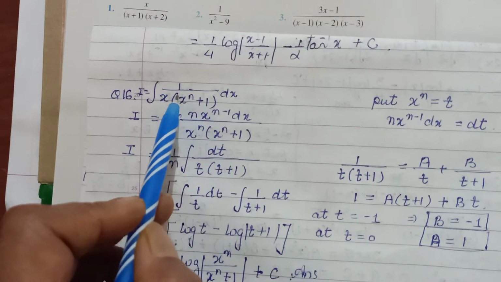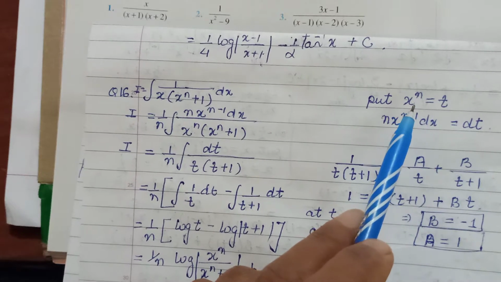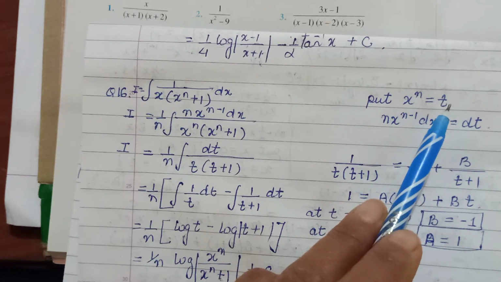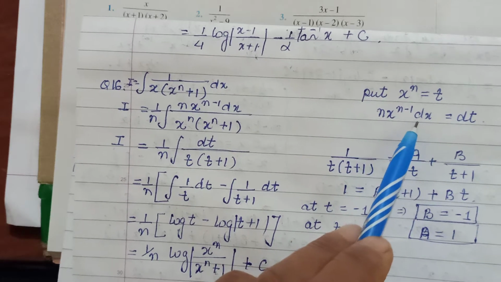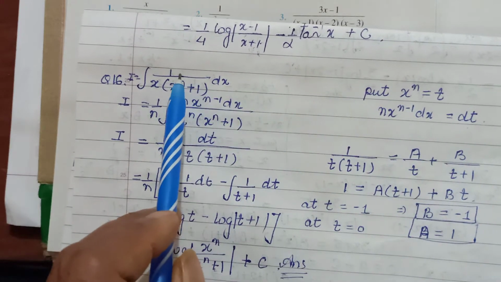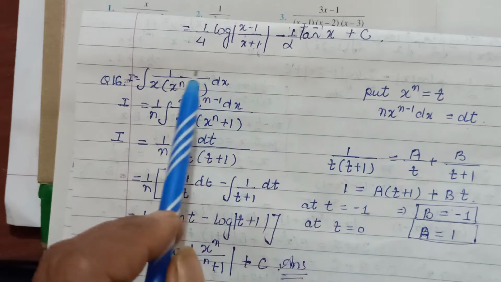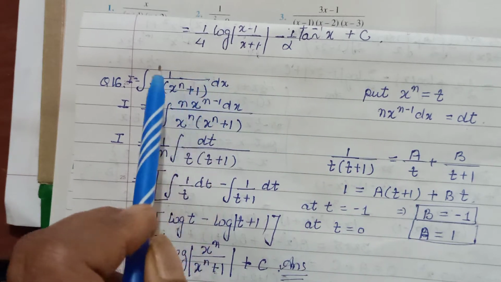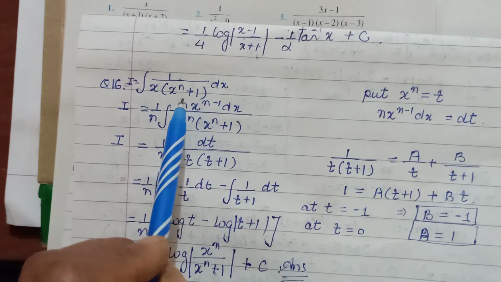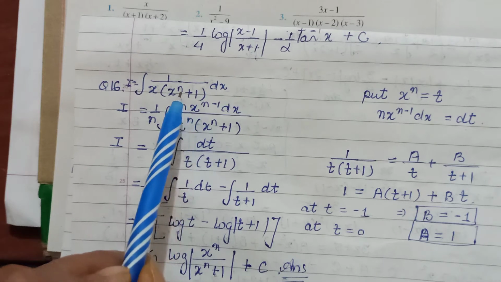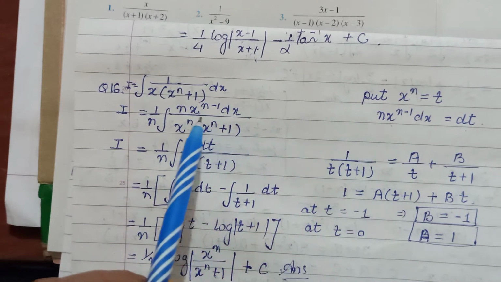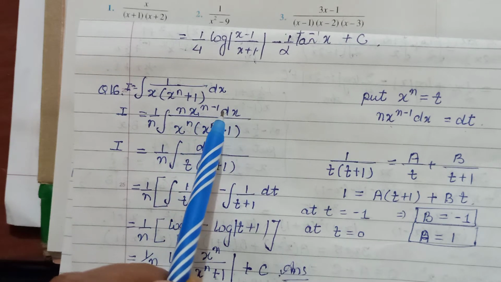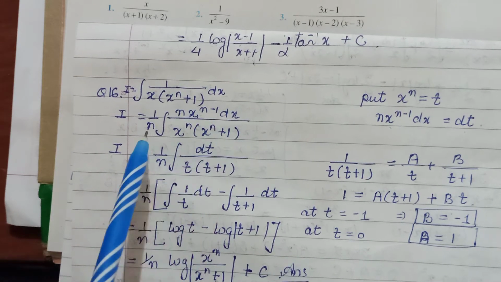So if you put x to the power of n as t and try to simplify, differentiating, this will become n x to the power of n minus 1 dx is equal to dt. So if we want to introduce this derivative, because unless we have the derivative we cannot do substitution, I have multiplied this by x to the power of n minus 1 जो मेरे derivative में आया था. Rather n x to the power of n minus 1 will be multiplied here, so will also be divided.